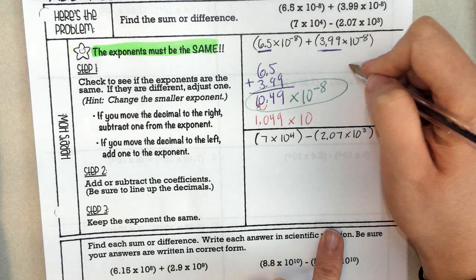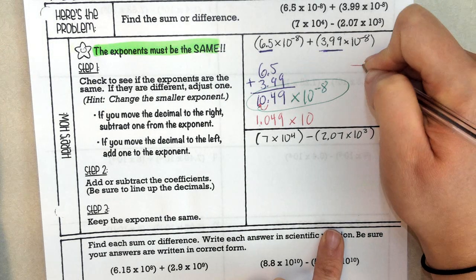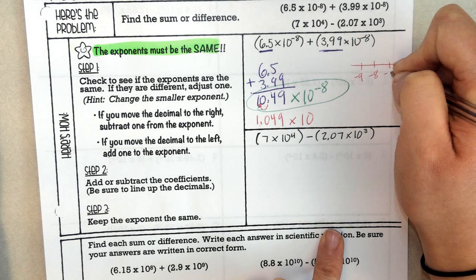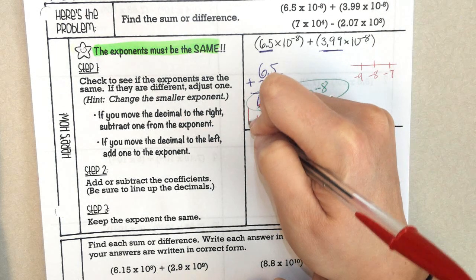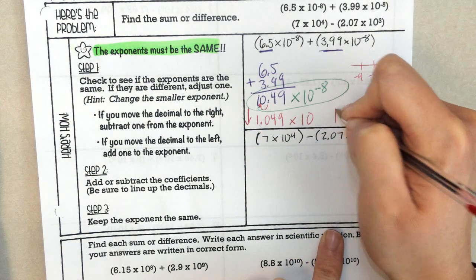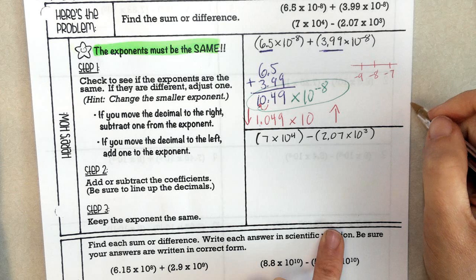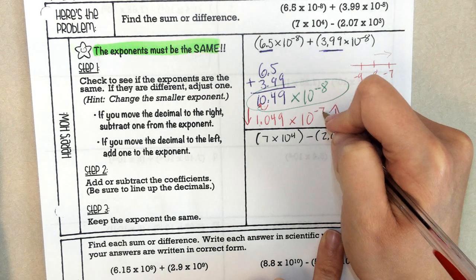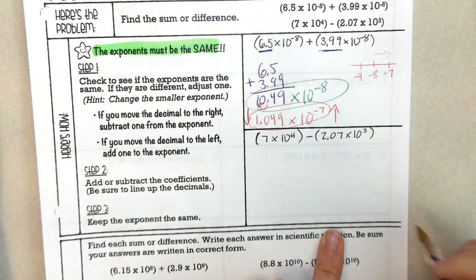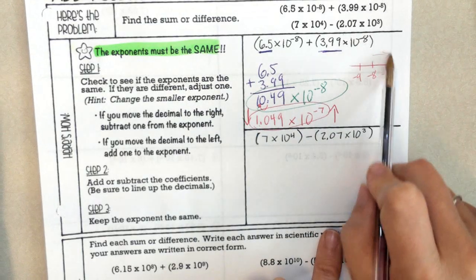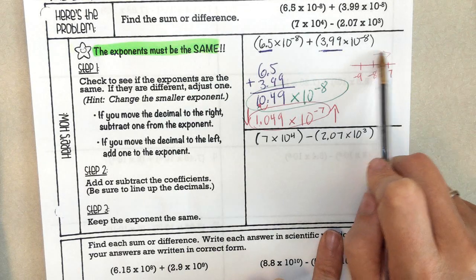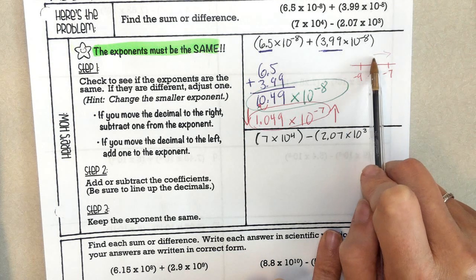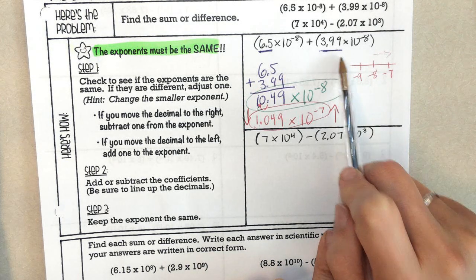Now think about a number line. So if this is getting smaller, this has to go up, get bigger. Going up or getting bigger is to the right on a number line. That would be -7 on this one. Okay, always think about a number line when you're thinking about negatives. To the right would be up, to the left would be down. Okay?